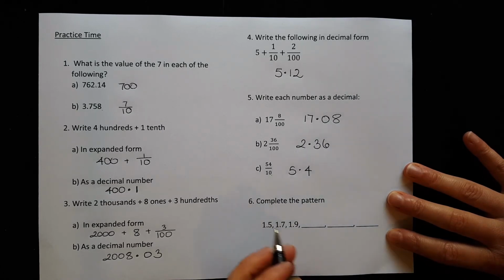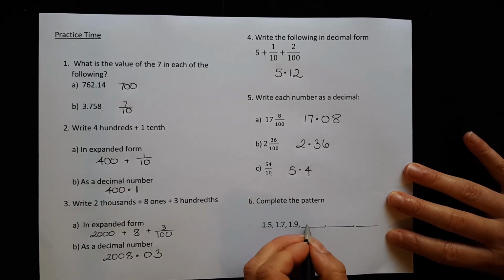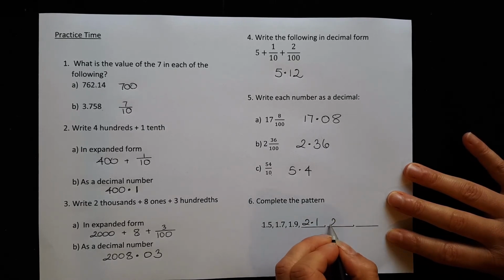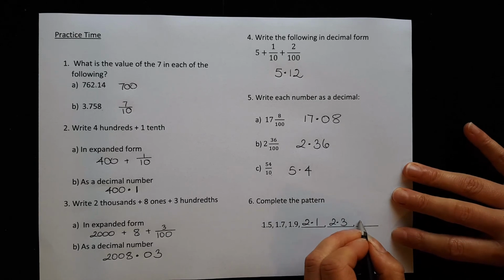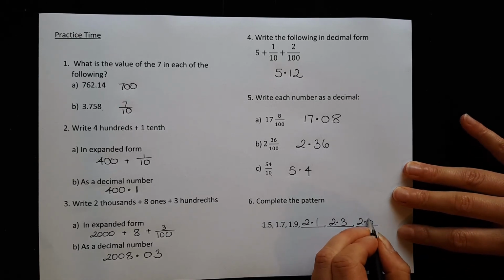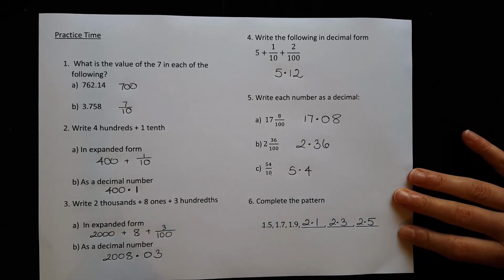All right, for question 6, completing the pattern, 1.5, 1.7, 1.9, we are going up by 0.2, okay? So we could ignore the decimal point for a minute and think of this as 15, 17, and 19. So if I count on 2 more, I would have 20, 21, so that'd be 2.1. 22, 23, 24, 25, like that, and just put the decimal points in.